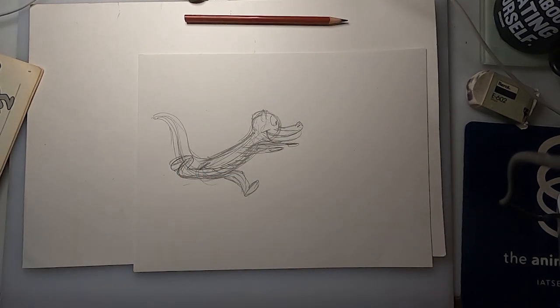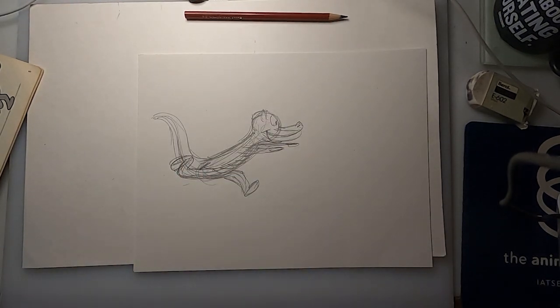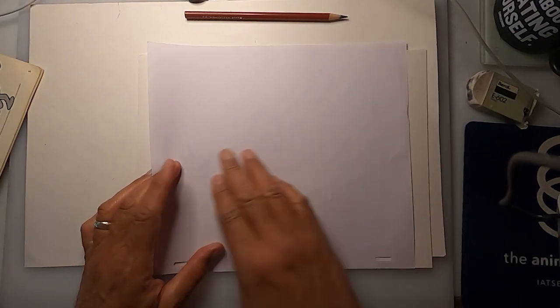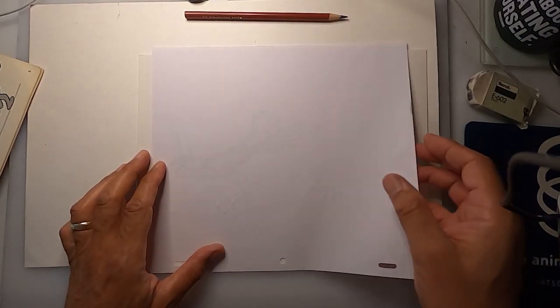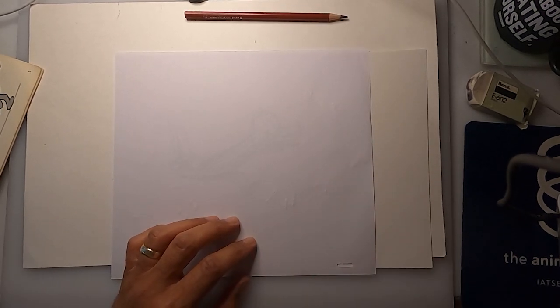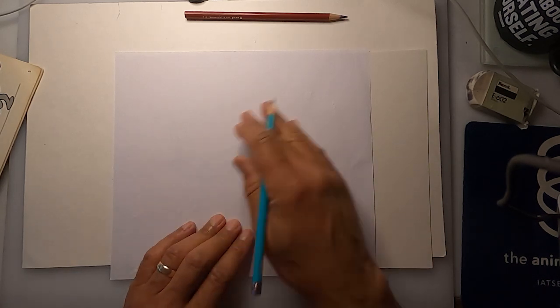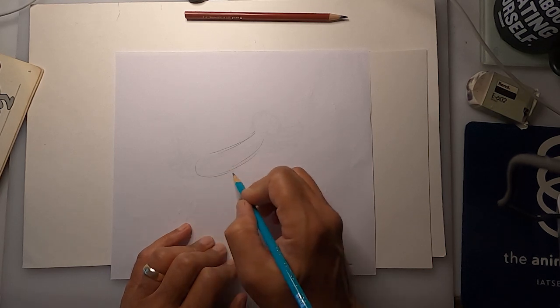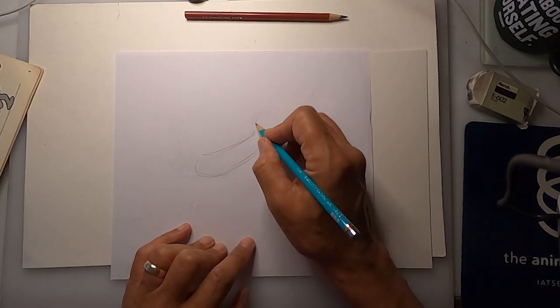Then you find a clean sheet of animation paper maybe, and you can put your sheet down on top of it like this, and then you can take another pencil here and go over it and just start to make it a little bit neater.